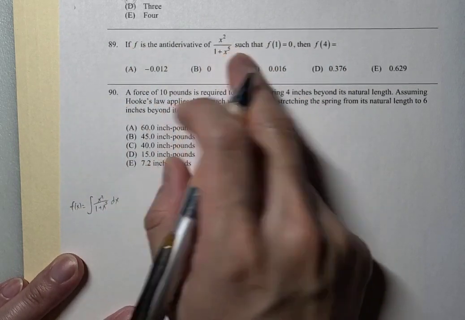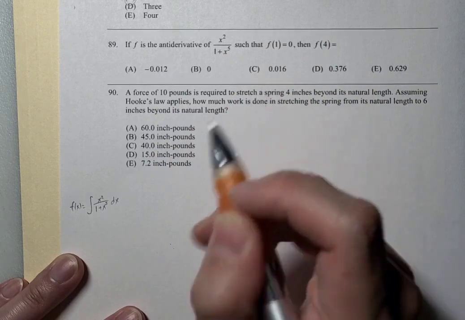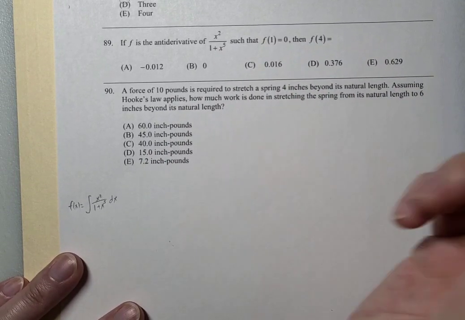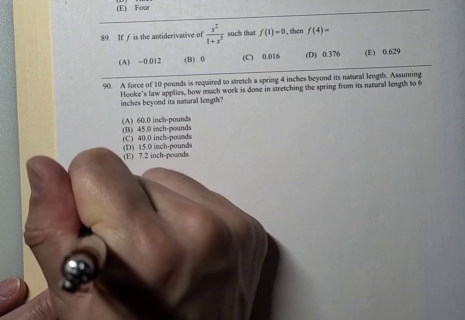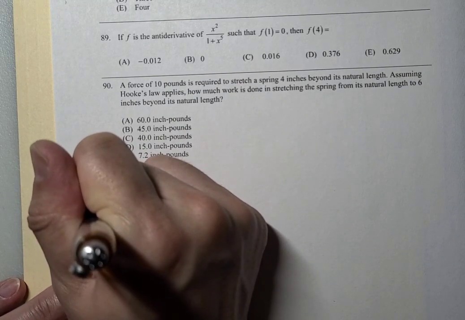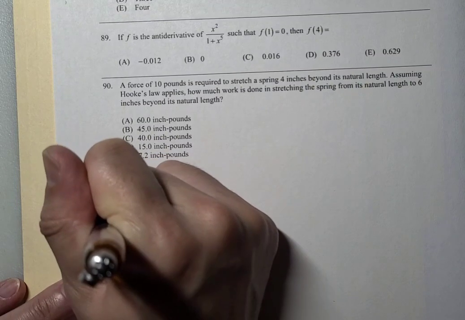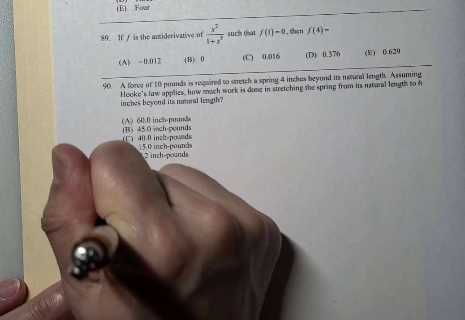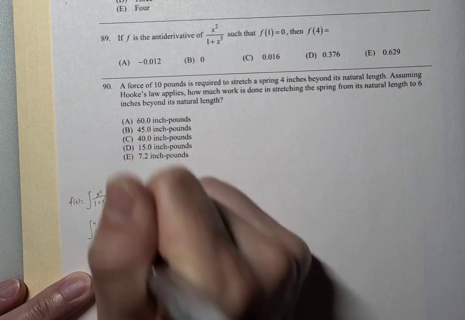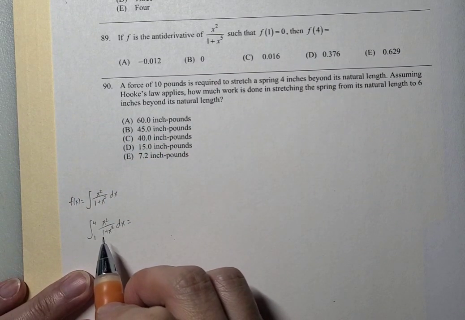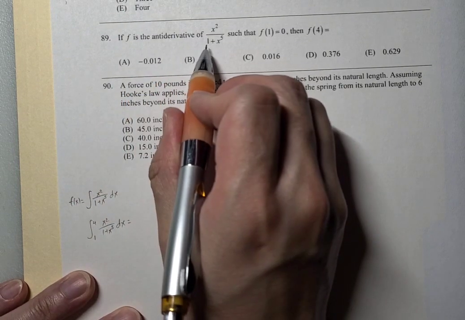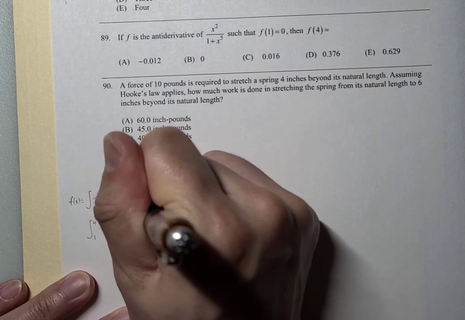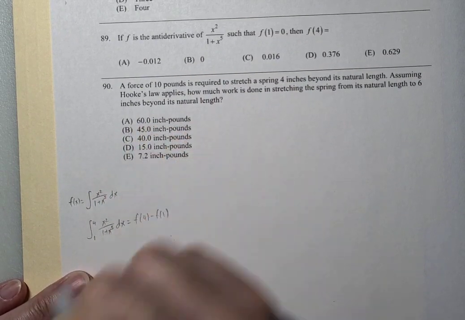So we can't solve this differential equation using the techniques you know, so you got to be a little smarter. So what if we make it a definite integral? Okay, so if we say the integral from 1 to 4 of this guy, we know that f is the antiderivative of this, so it would be f of 4 minus f of 1.